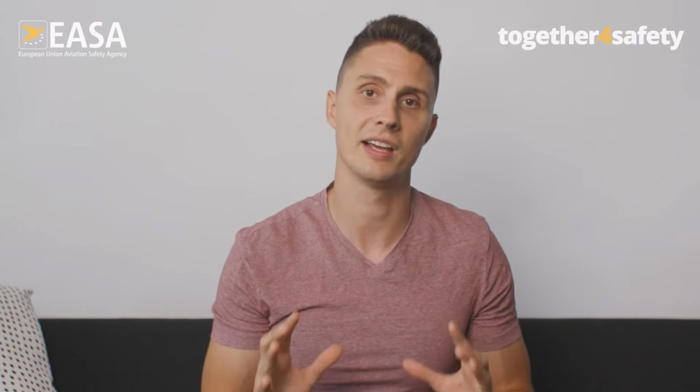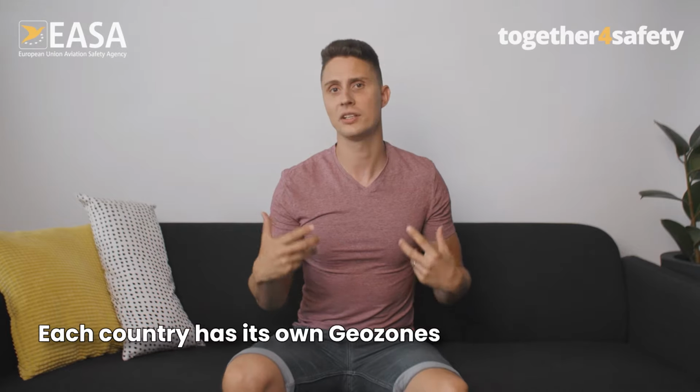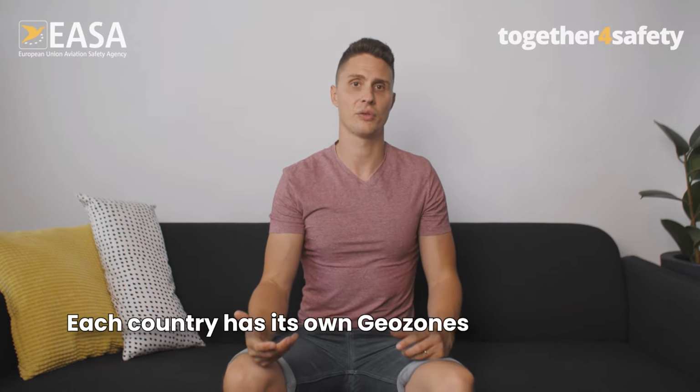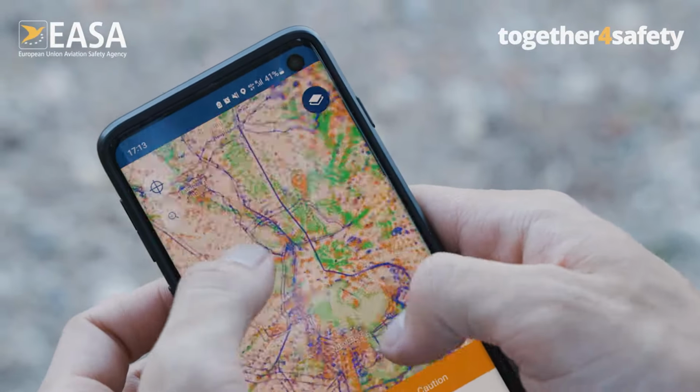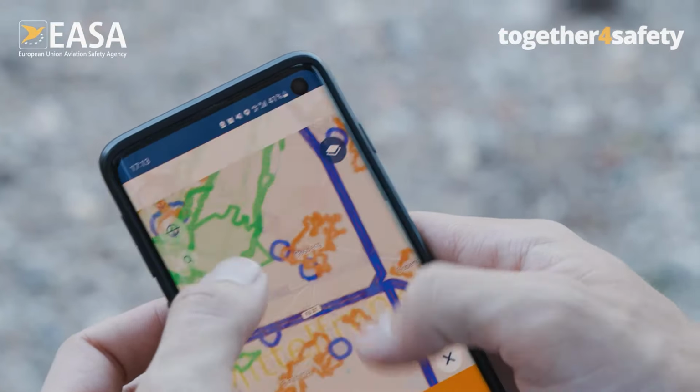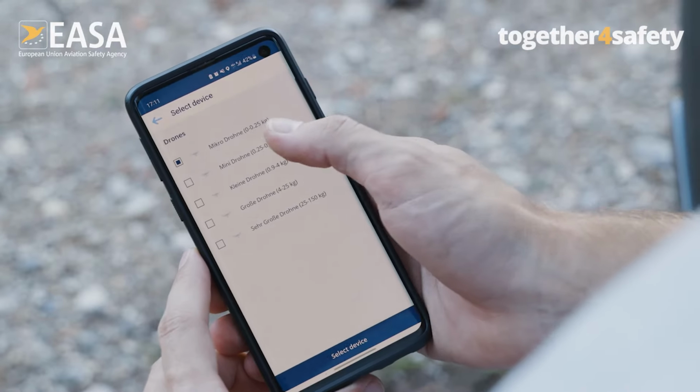You will have to do some minor research because each country has its own Geo Zones. Usually they share this information on their National Aviation Authority website, and some countries even have their own mobile application. For example, Germany has an app called Dronik. It's very simple to use.